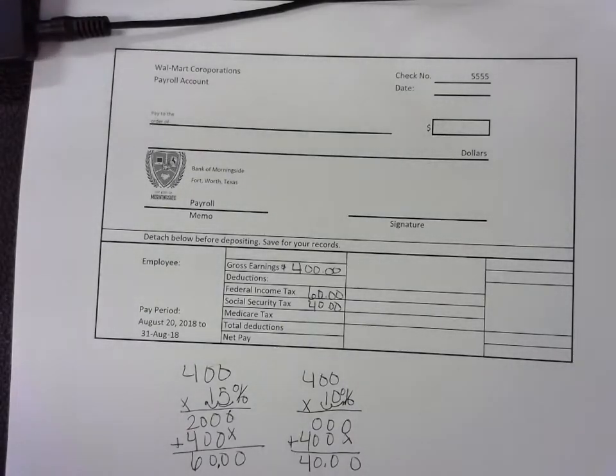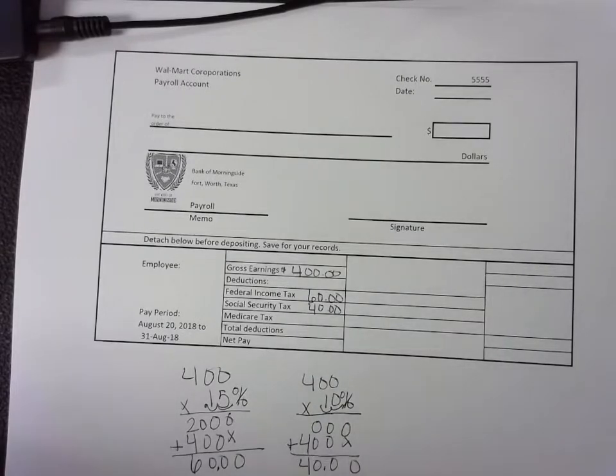So Medicare tax. Medicare tax is in place for when you get 65. You'll be able to still have health insurance. Because most people get health insurance through their employer. But once you're no longer working, you don't have health insurance. So they have Medicare in place for our retirees. So again, I'm going to use nice round numbers, and I'm going to say Medicare tax is another 10%. We've already done the math, so we know that it's $40.